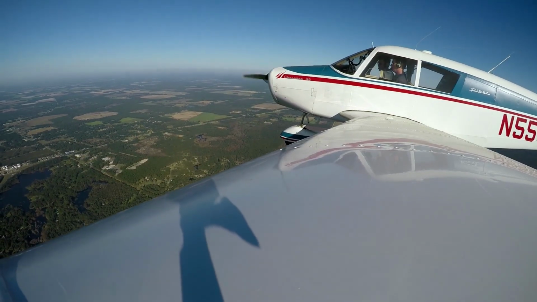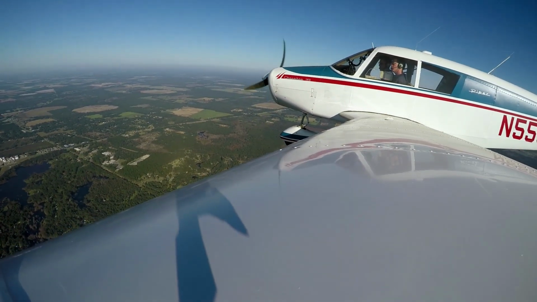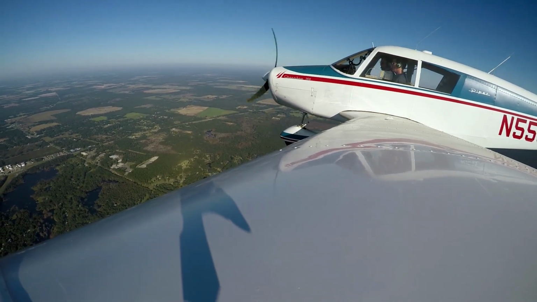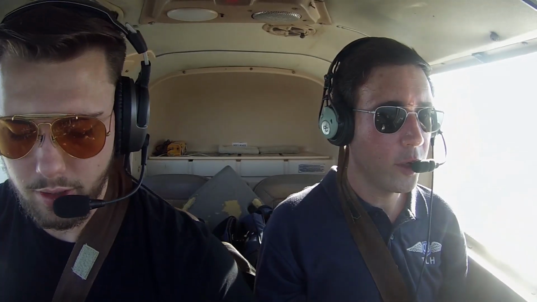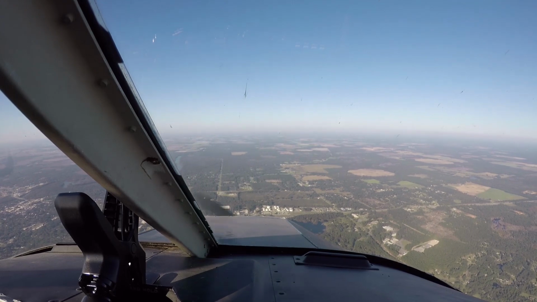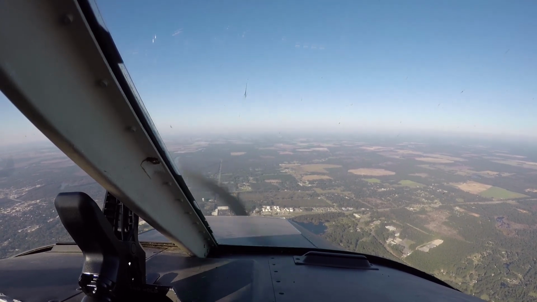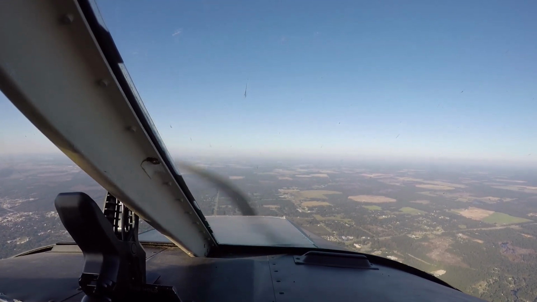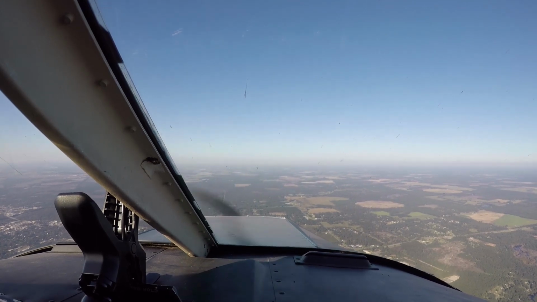There's 1, 2, 3. What airspeed are we looking for? About 70 knots. Let's set up this descent at 70 knots, 500 feet per minute down, just as if we were going in to land. Everything's stabilized, right?